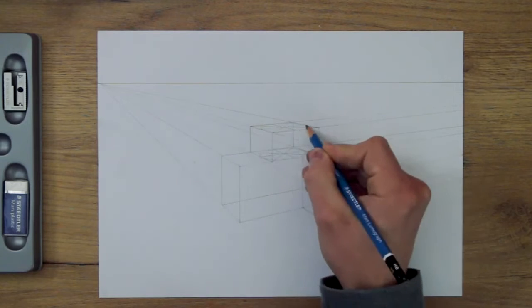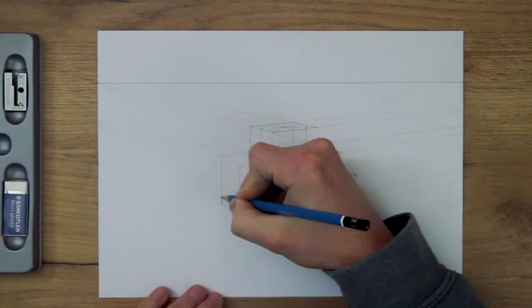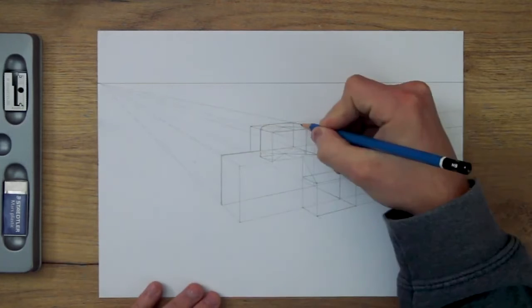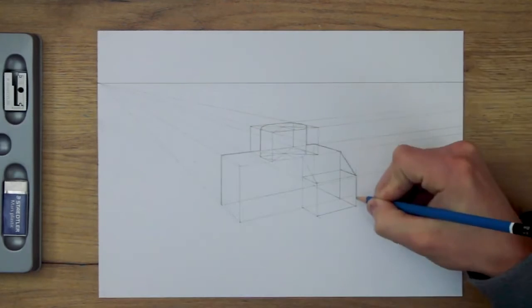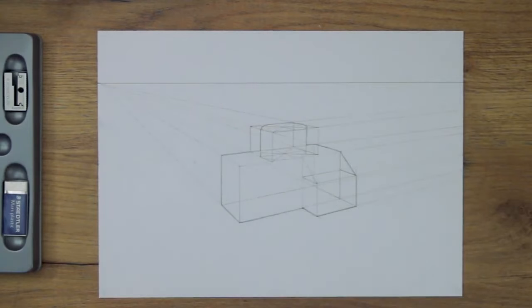To finish this cylinder, I join up these 2 ellipses, and I have now constructed a more complex form using these simple techniques we have looked at, and this could be the block out for a building or anything else that you might want to draw. So I hope you have found all of what we have covered so far in this session useful.